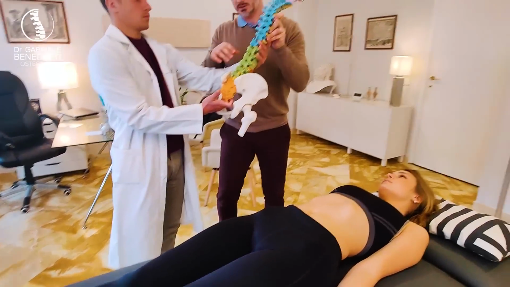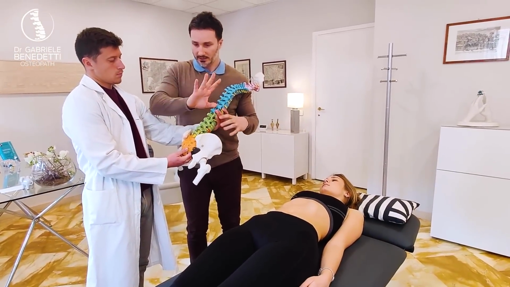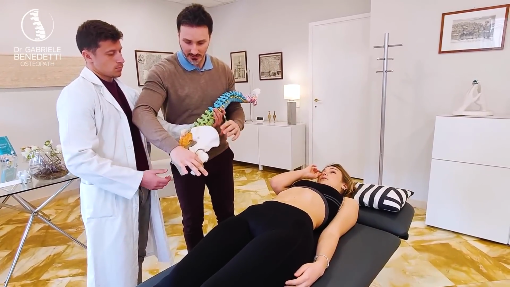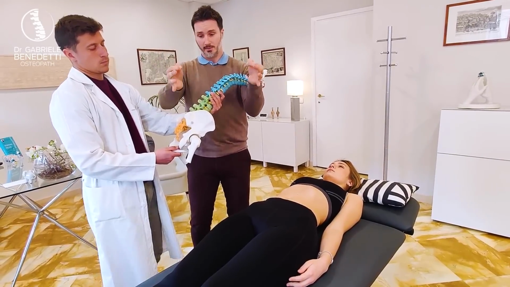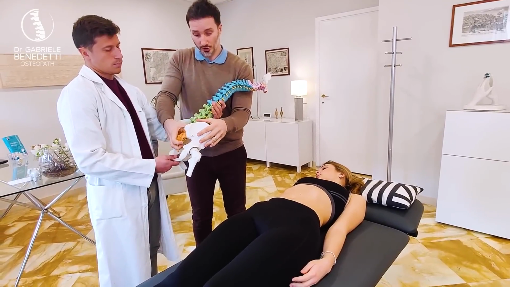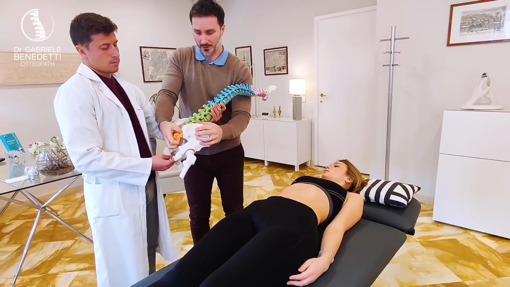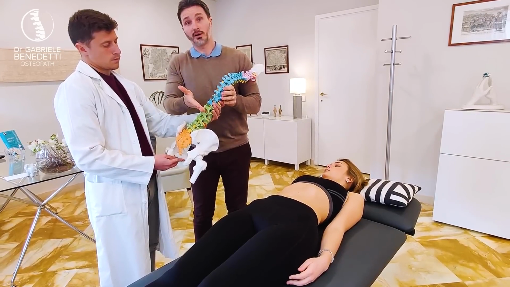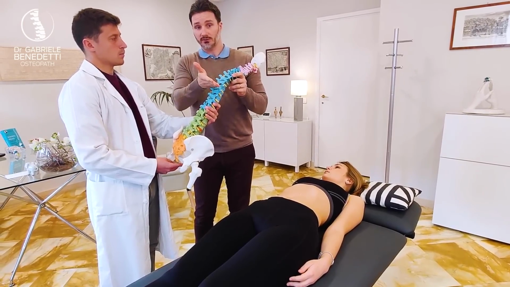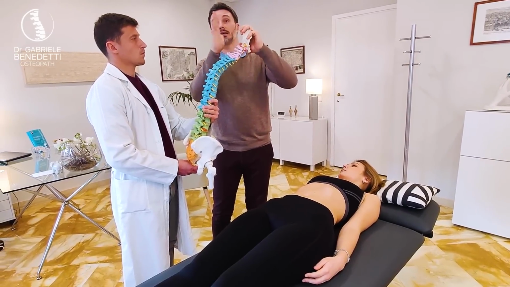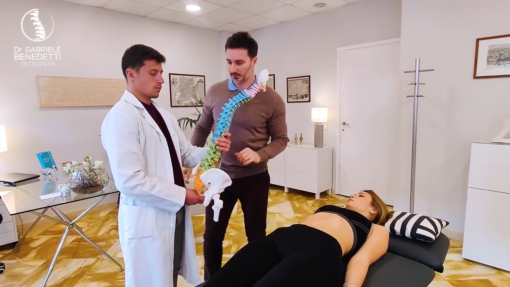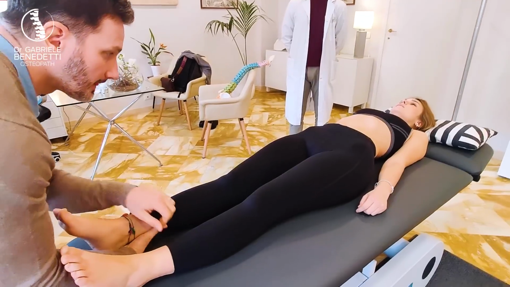When we have scoliosis, we will treat the hip as the first step. So we start to prepare an important base of our body. Then we will work correcting the hip, then the lumbar fulcrum, dorsal fulcrum, cervical fulcrum, and just for the last, the occiput with the Atlas. So it's very important to check all the sides.